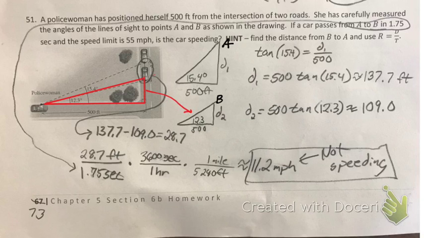Well, we are told the angles of both of these being 15.4 and 12.3 on here. And we also know the base was 500 feet. So I'm looking for something across using this base, which is adjacent. So across, adjacent tells me to use tangent. The tangent of this angle equals opposite over adjacent, which is my distance 1 divided by 500. The same thing goes for my second triangle. The tangent of 12.3 is going to equal my distance 2 over that 500.